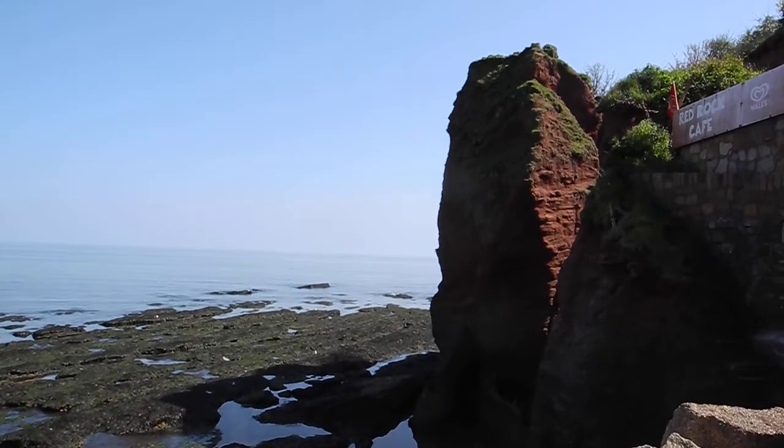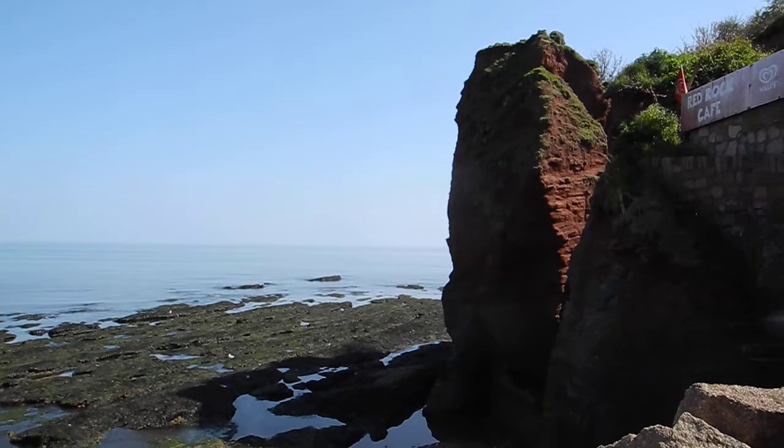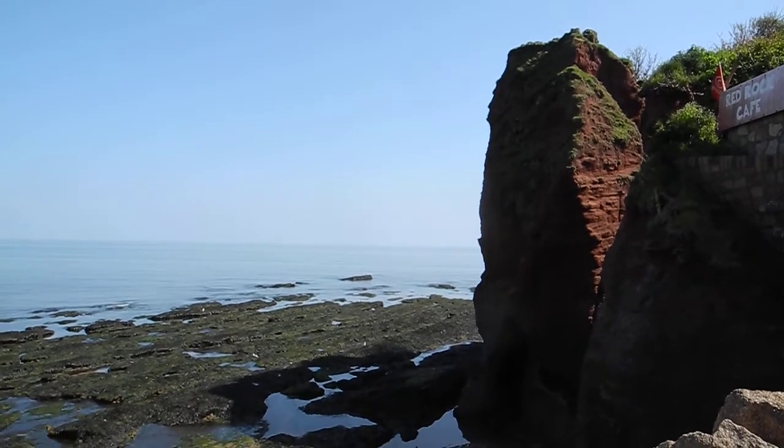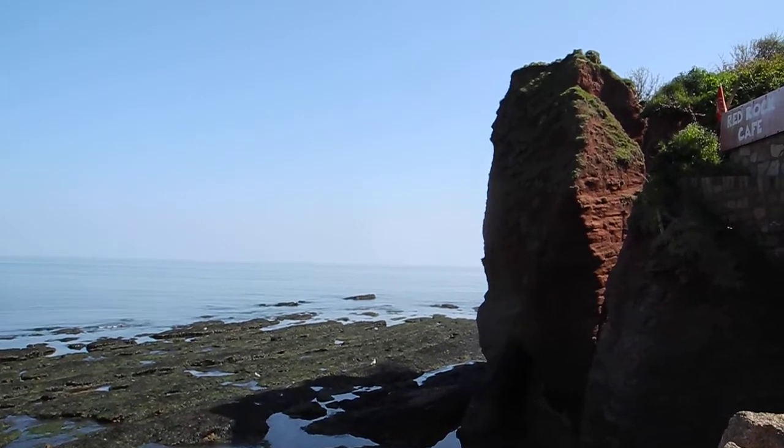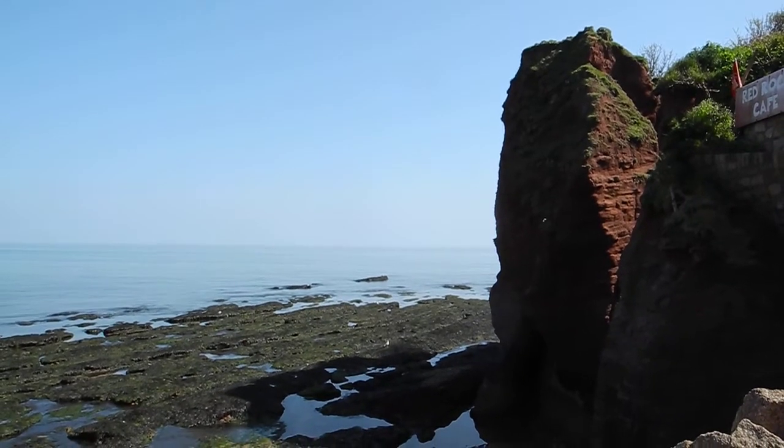Calling all students of GCSE and A-level geography. This is Dawlish in South Devon, a beautiful part of our wonderful country, and we're looking at a raised beach.